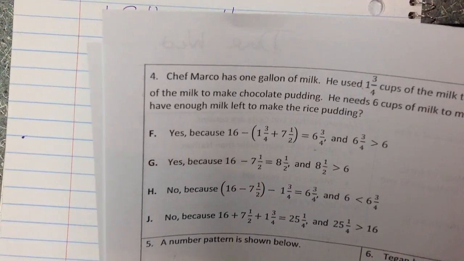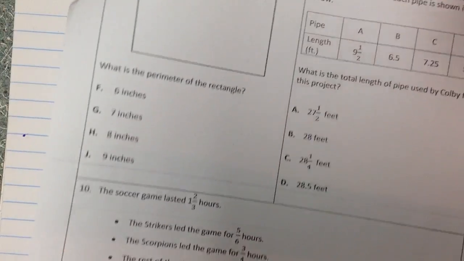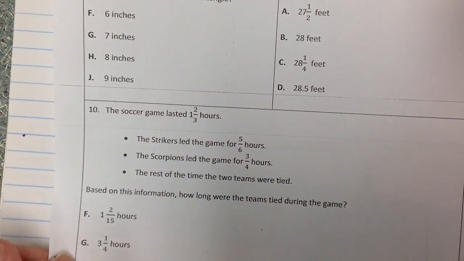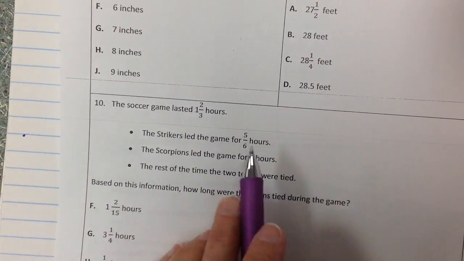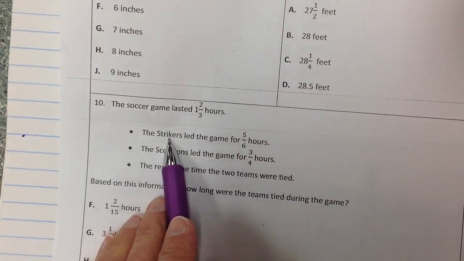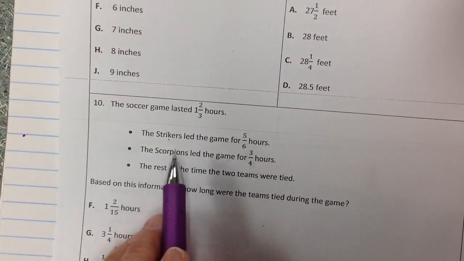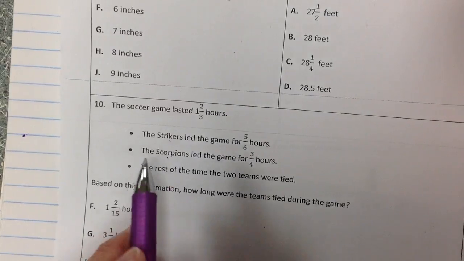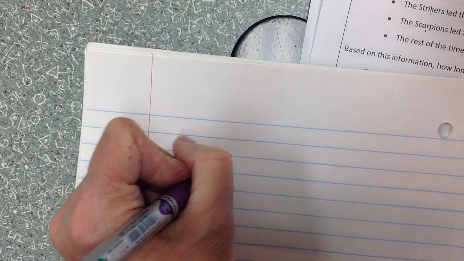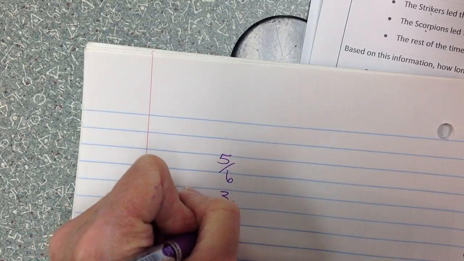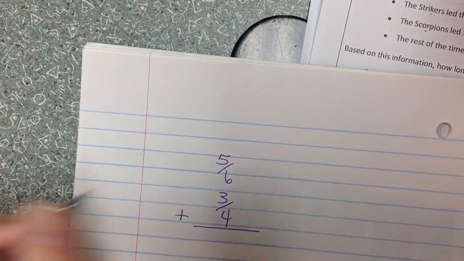And let's take a quick look at 10. To get 10, you have 1 2/3 is how long the game lasted. 5/6 hours, the strikers were ahead. 3/4 hours, the scorpions were ahead. So what you're going to have to do for number 10, you're going to have to add 5/6 plus 3/4. You're going to have to find your common denominator.